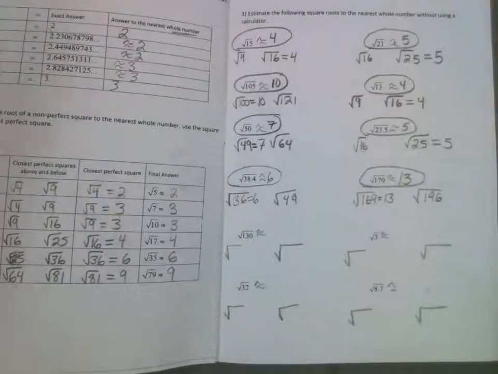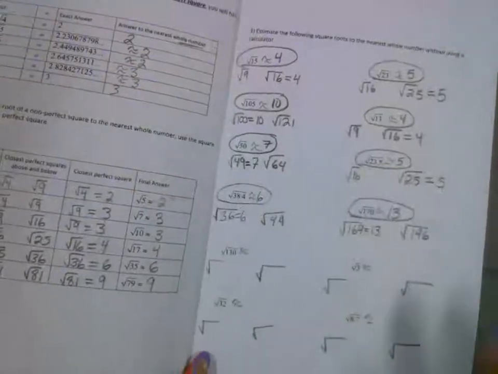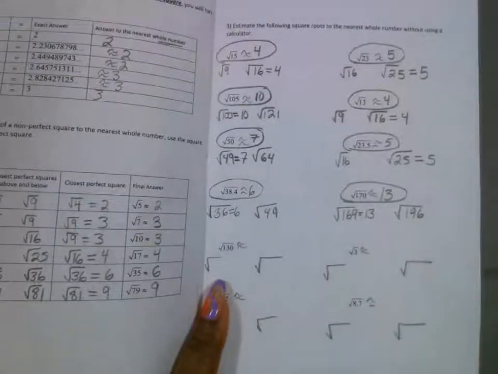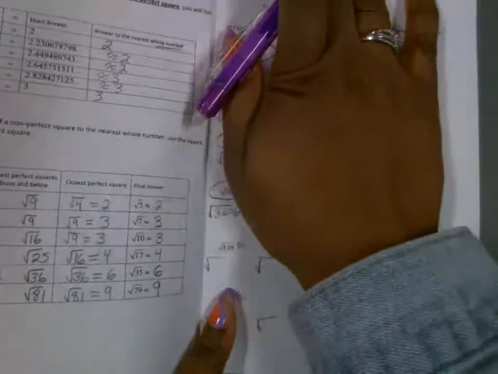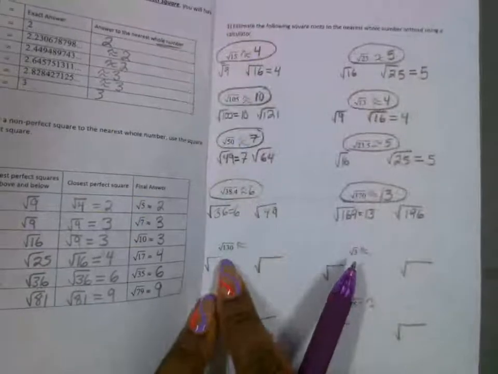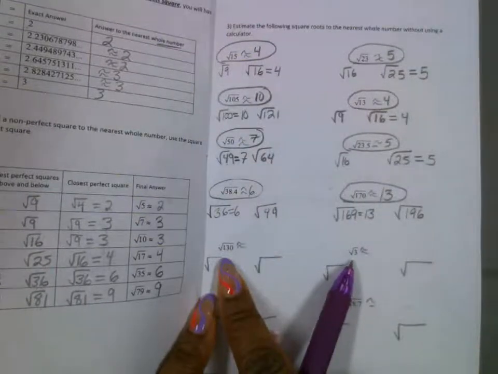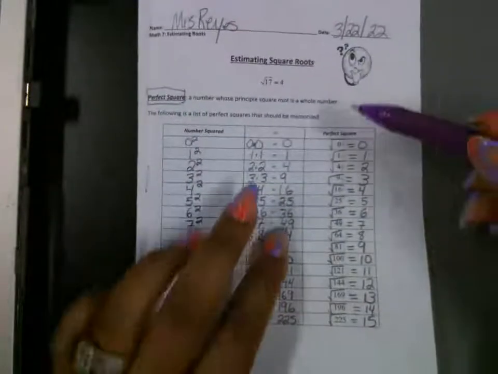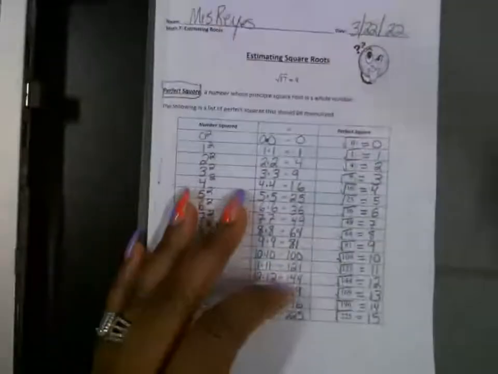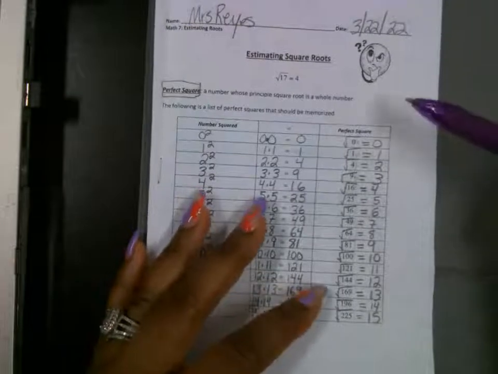Let's line up, please. All right, let's check these to make sure that you got these correct. All right, please watch. Don't just copy. Please make sure you understand what you're doing. Let's look at this one, square root of 130. Watch what I do. I'm going to look at my perfect squares and see where the square root of 130 falls. Where does it fall between the perfect squares?